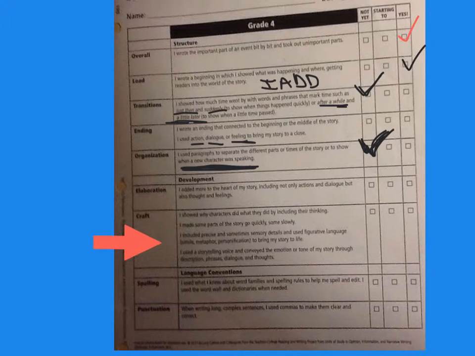So showing why characters did what they did by including their thinking, making some parts of the story go quickly and some go slowly, including precise details, and figurative language like similes, metaphors, and personification to bring your story to life, and using a storytelling voice to show emotion or tone of your story.